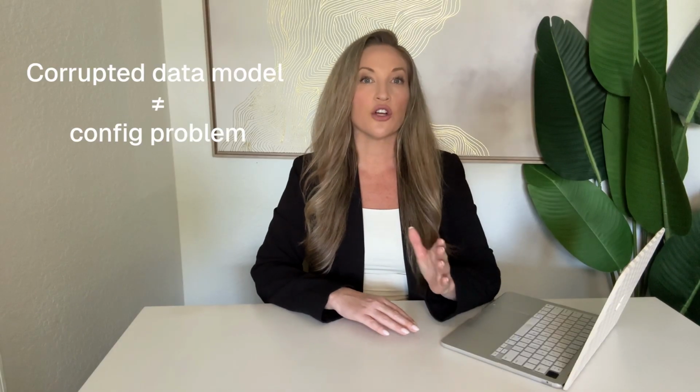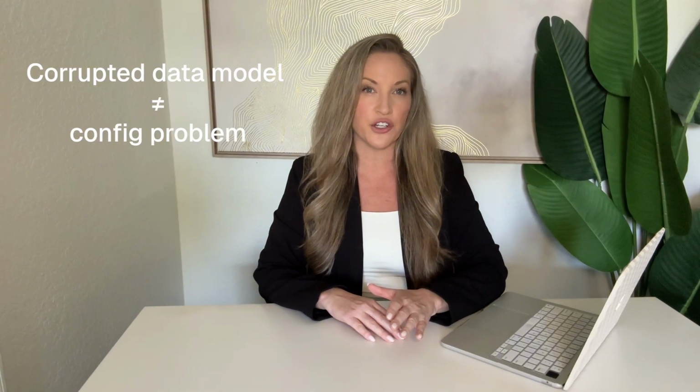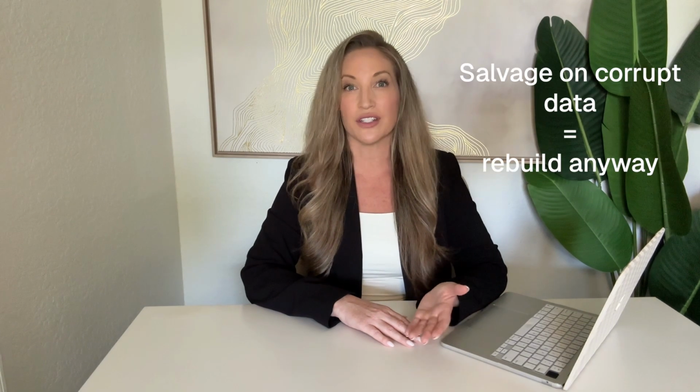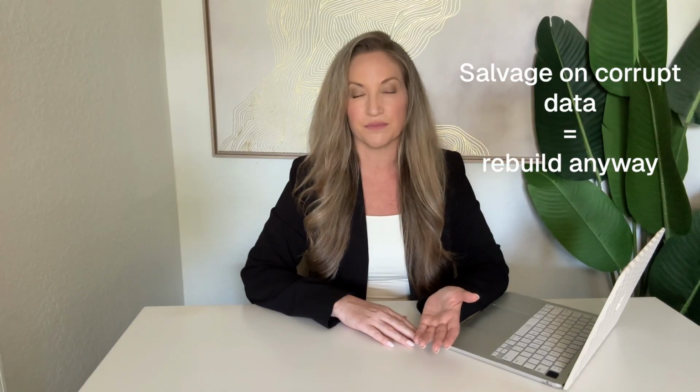A corrupted data model is not a configuration problem. Every integration built on top of it is reading inconsistent data and producing inconsistent results. Fixing the data model after integrations are built means rebuilding the integrations. If the data model is corrupt across a significant portion of the environment, the salvage path becomes a rebuild by another name, just a slower and more expensive one. The honest call is a controlled rebuild with a correct data model as the foundation.